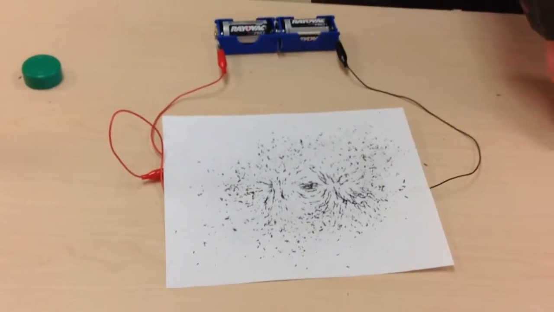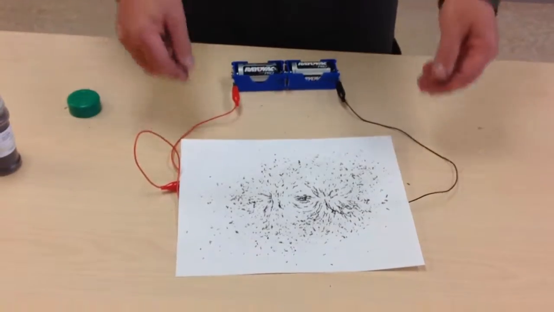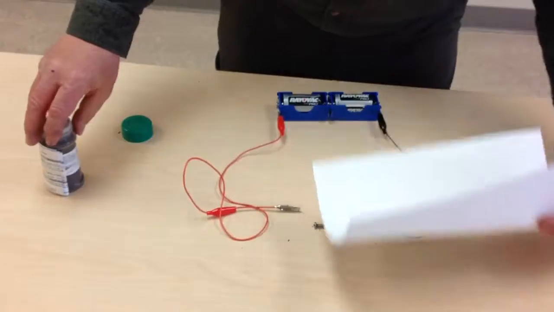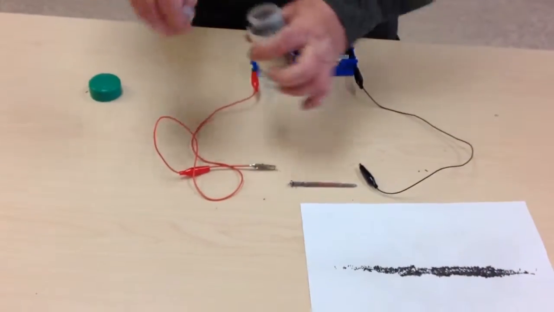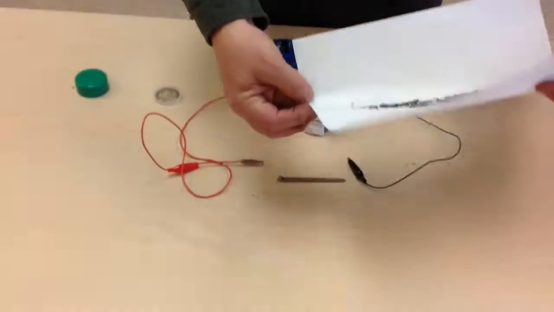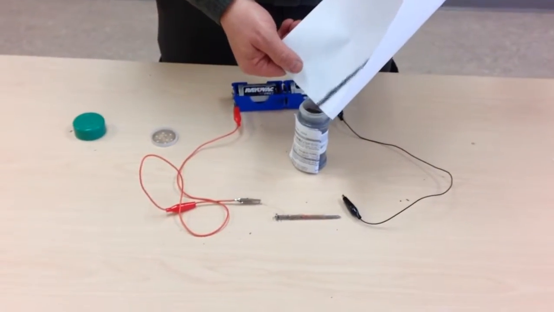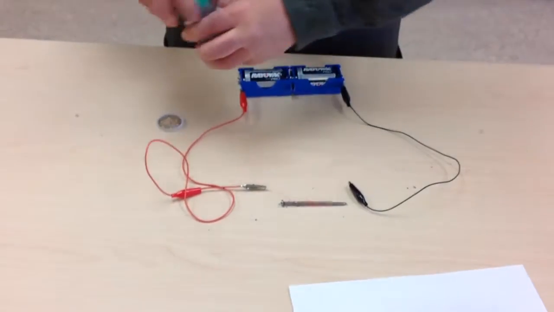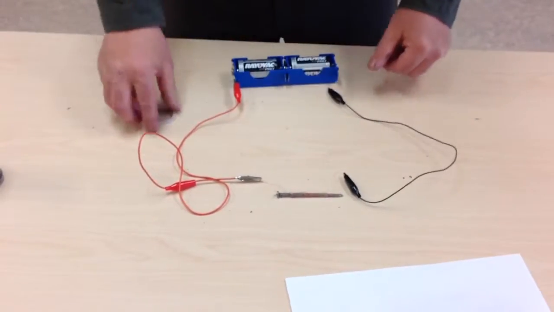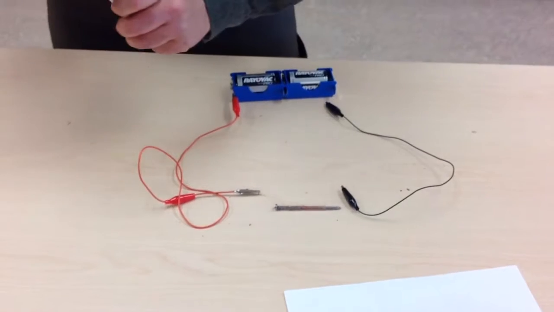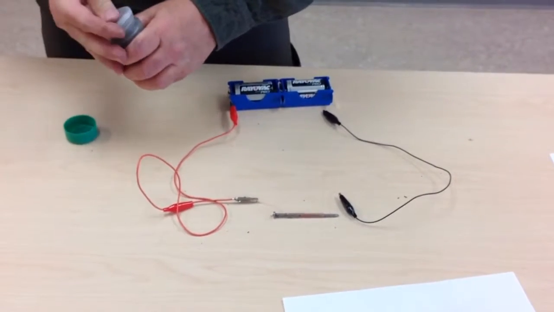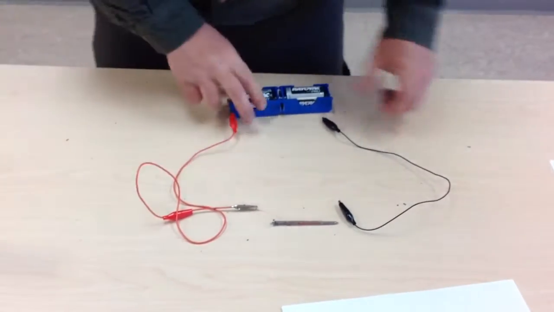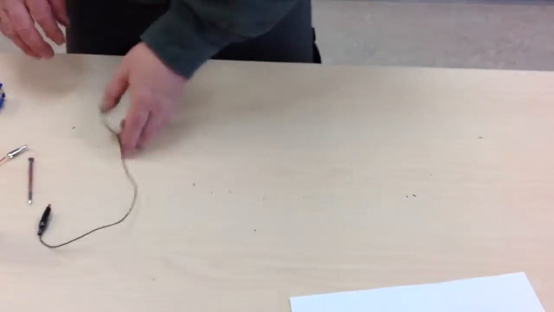Now we'll move on to the second page. I'll just get rid of my filings here, and we will disconnect this so it doesn't get warm on us, and we'll just move it to the side.